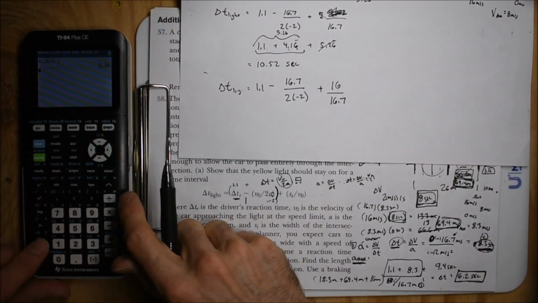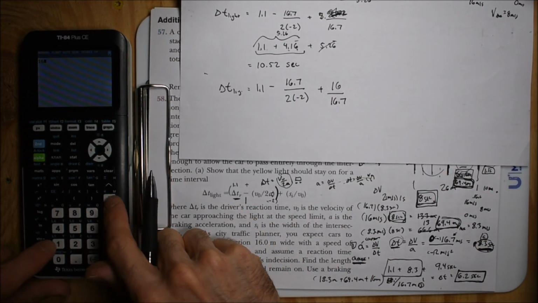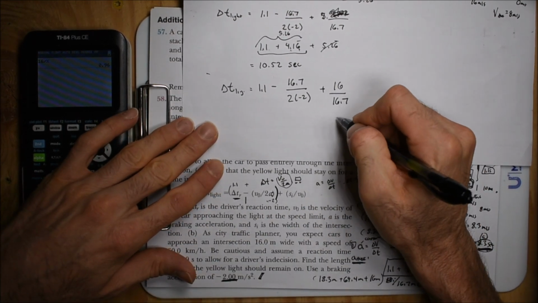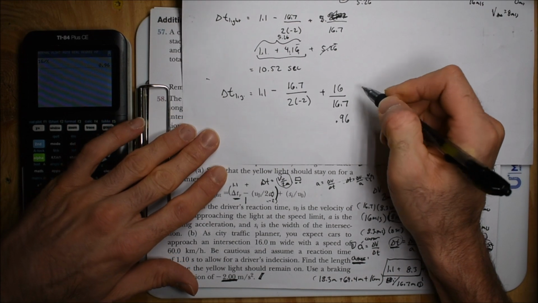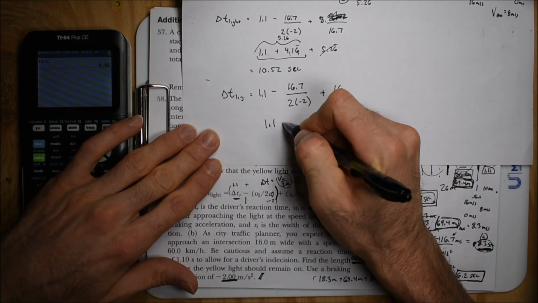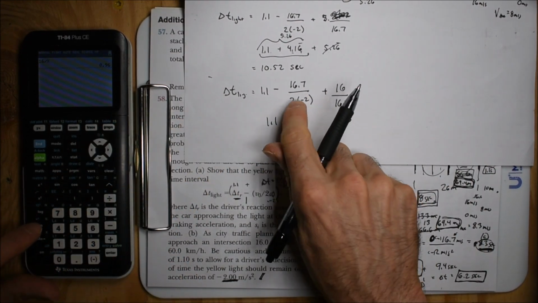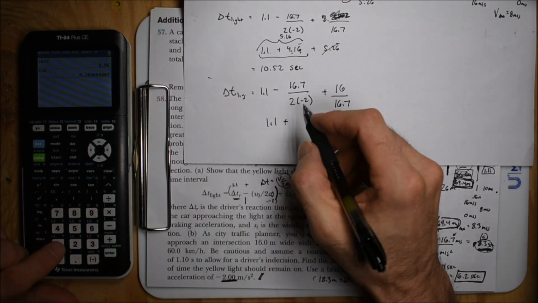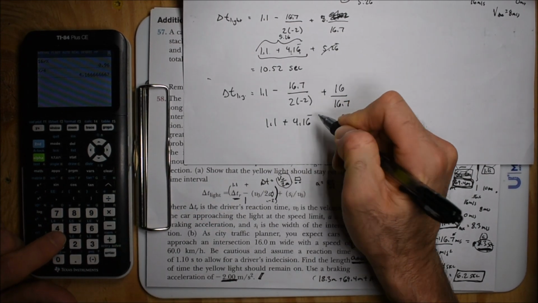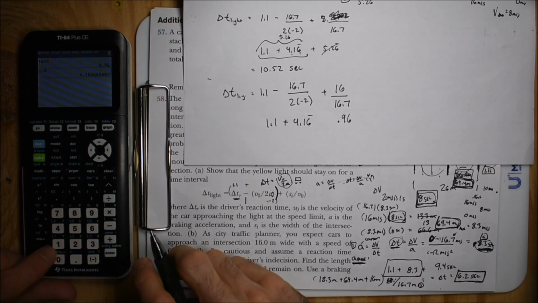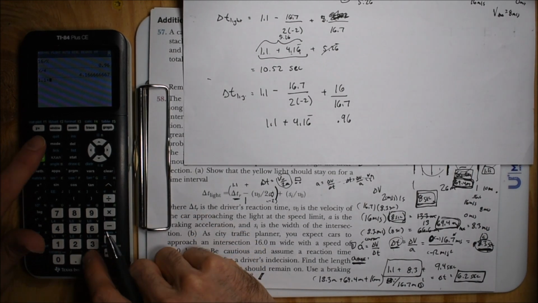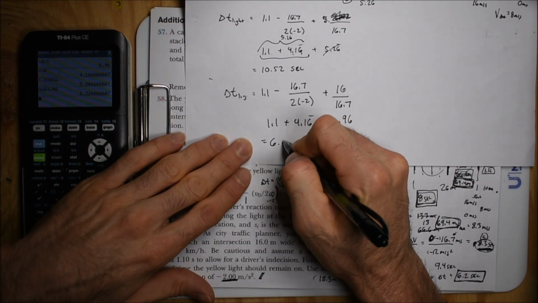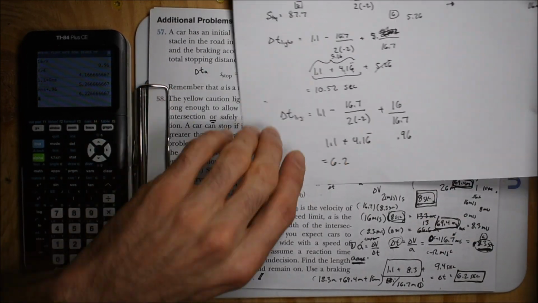Never mind then. 16 divided by x. Yeah, so this is 0.96. 1.1 plus, because this is x divided by 4. So this is 4.16 plus 0.96. 1.1 plus second answer plus 0.96. Hey, it's a 6.2. Now, is that kind of what I had?